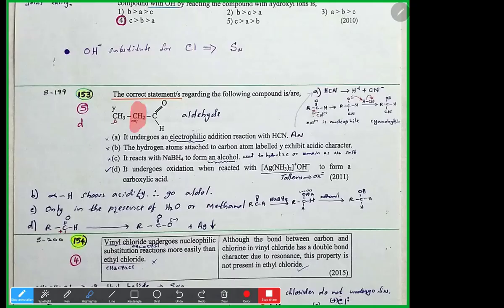Sodium borohydride. Converting this to the alkoxide. But you have to add methanol to get the alcohol. So you need to hydrolyze to get the alcohol. It is not showing that. Only in the presence of water or methanol does this go to the final alcohol. That's why it is wrong.